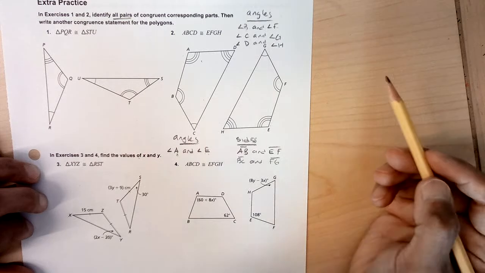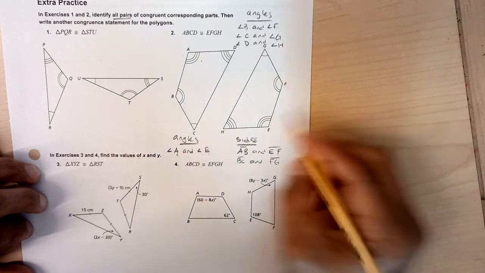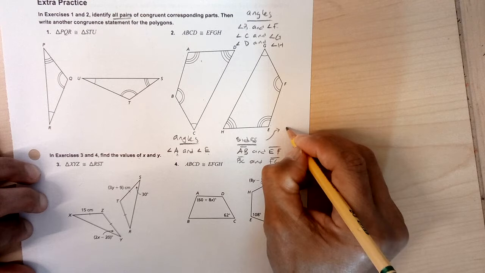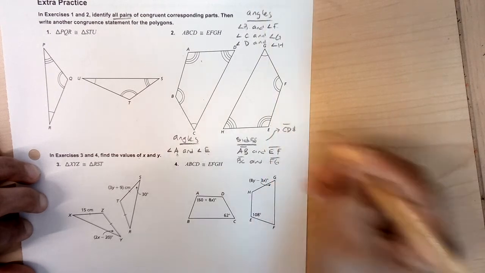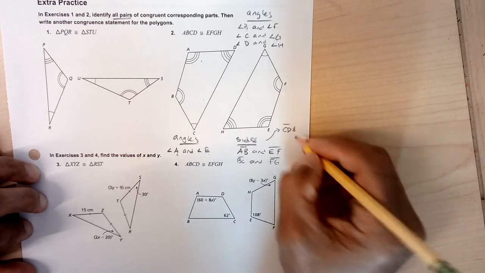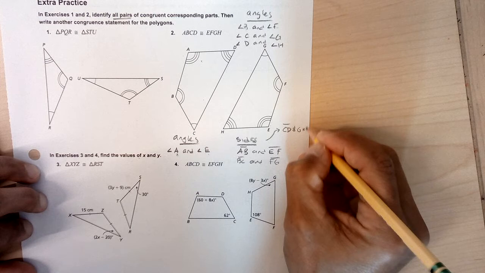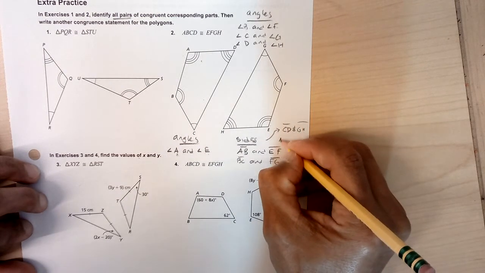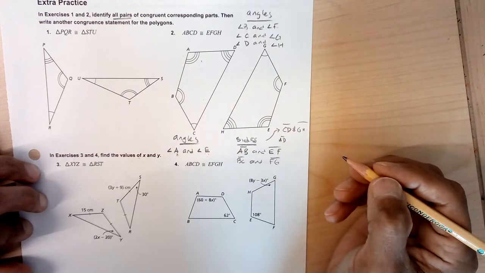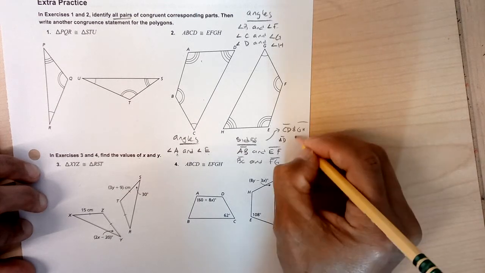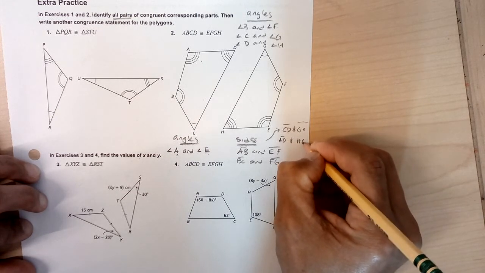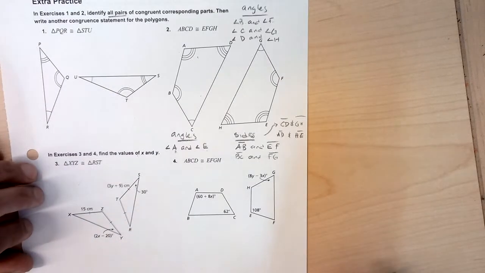And then you could use the diagram as well to kind of help you out. I'm going to write the rest up here since I'm running out of room. So side CD and side GH. Lastly, side AD, or it could be DA, but side AD corresponds with side EH or HE, sorry. Those are the corresponding parts.